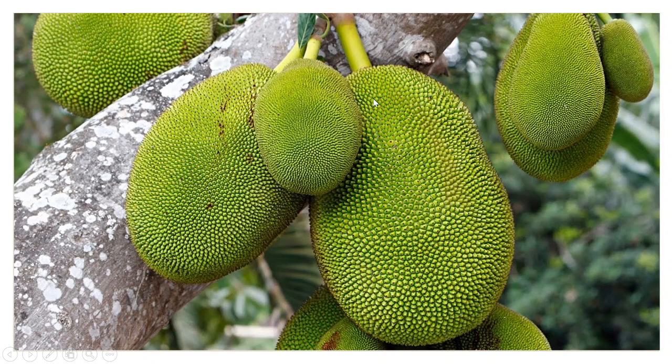The fruit is very large and has spikes on its outside surface. The fruits are always green, whether ripe or unripe. If ripe, some fruit may have some yellow color, but most of them are greenish.